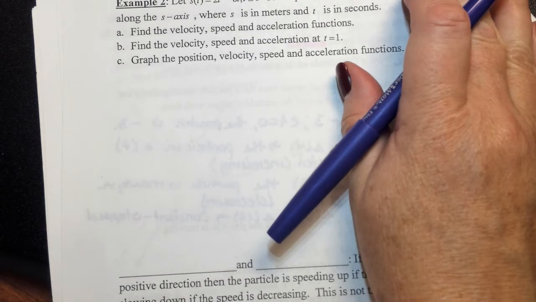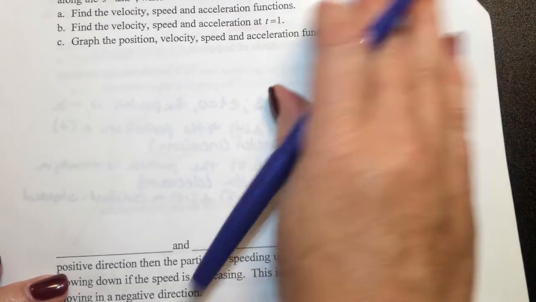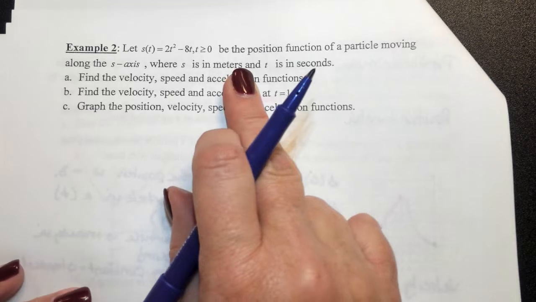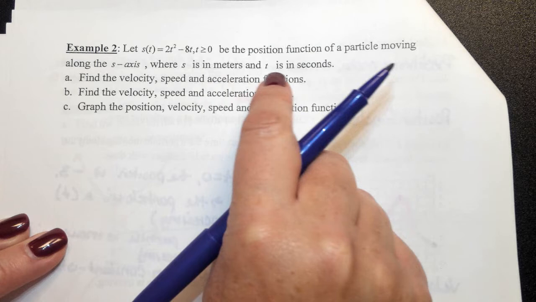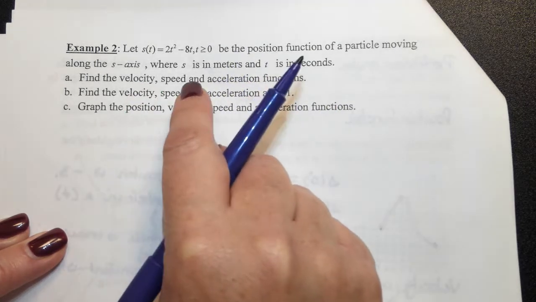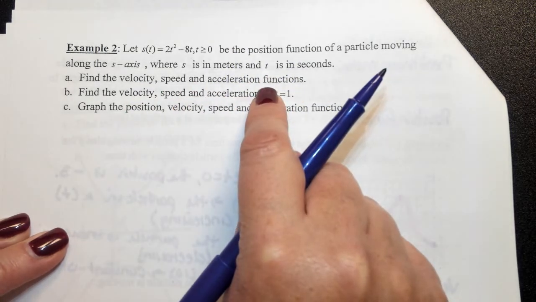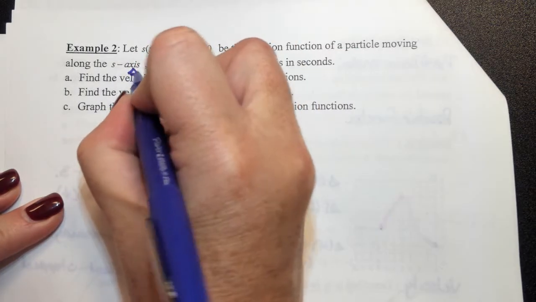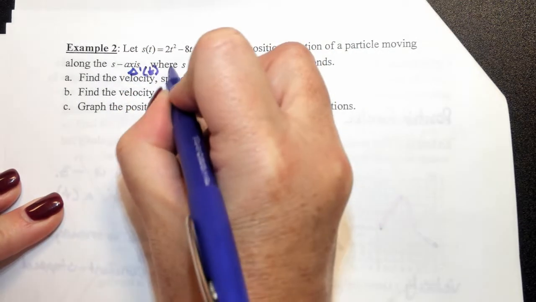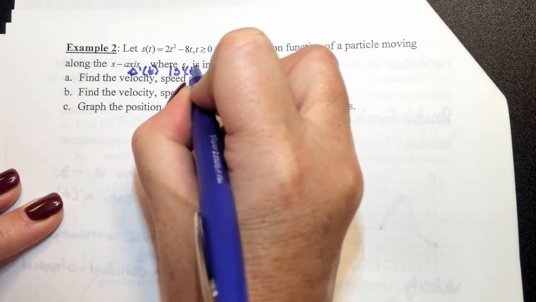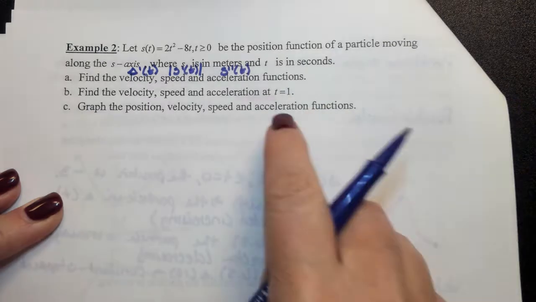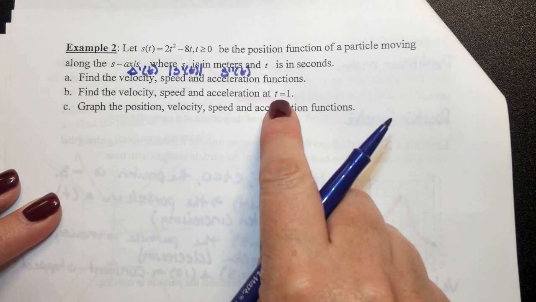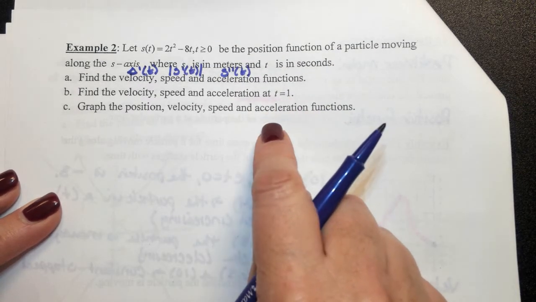So just to give you some practice here, I'm giving you a position function s of t, and they're telling you that t is greater than or equal to 0, and this is the position function. And they're telling you that s is measured in meters and t is in seconds. They want you to find the velocity, speed, and acceleration functions. So again, velocity is just the first derivative. Speed is the absolute value of the first derivative. Acceleration is the second derivative. And then in part B, they want you to evaluate those three functions at t equals 1, and then graph each one.